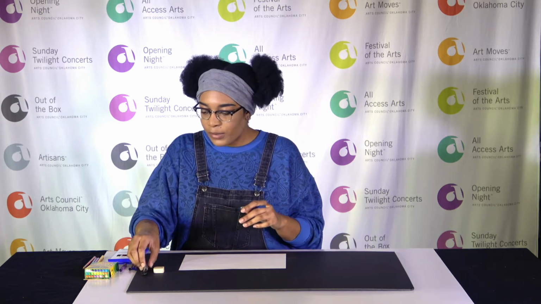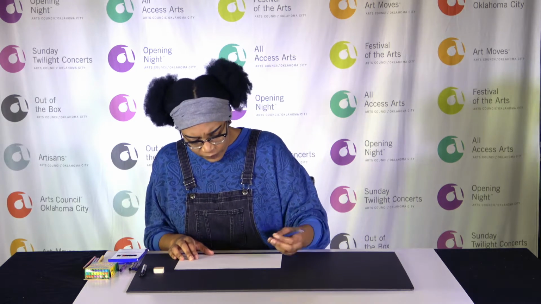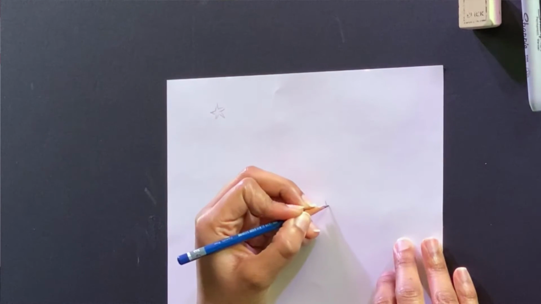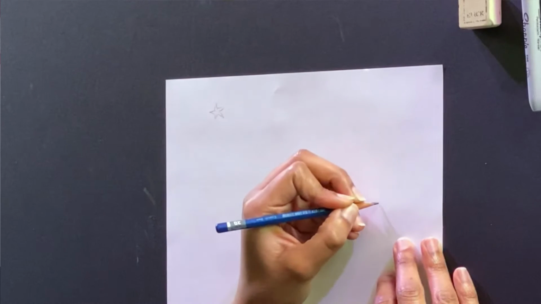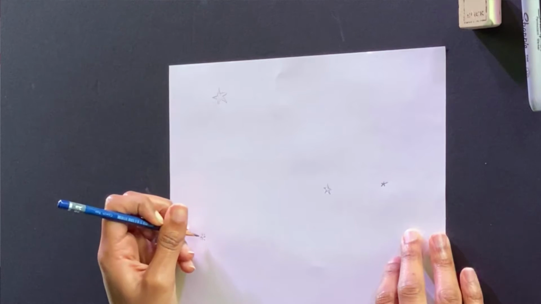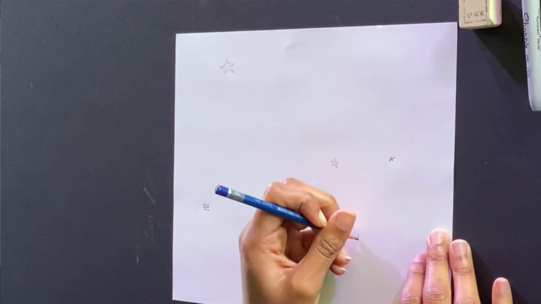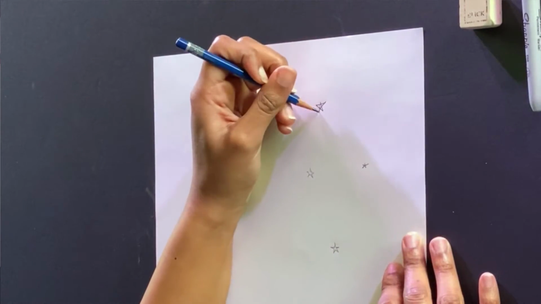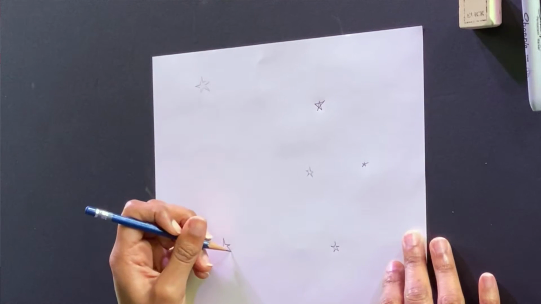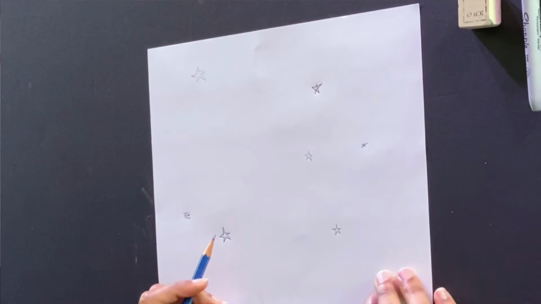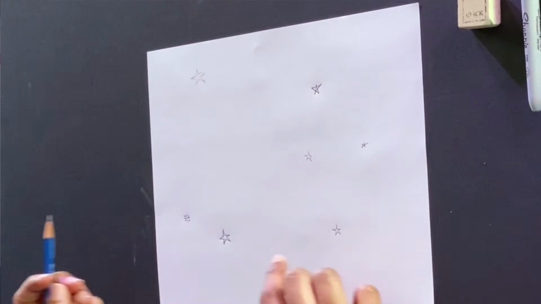And I'm going to take my drawing pencil here. I'm going to draw some stars. I'm going to draw stars of all different shapes and sizes. Different kind of shaped stars. Stars might have 4 points, 5 points. They may be the one where it's one big line, or I might draw it out so there are no lines in the middle. This versus this, this versus this.